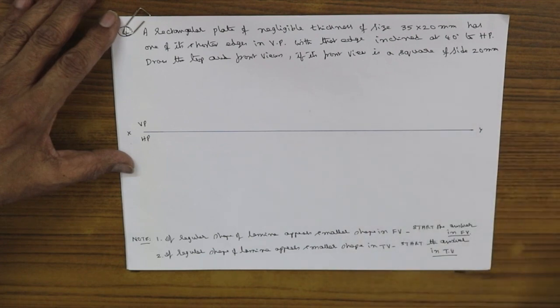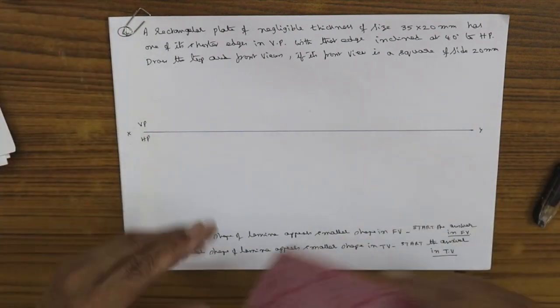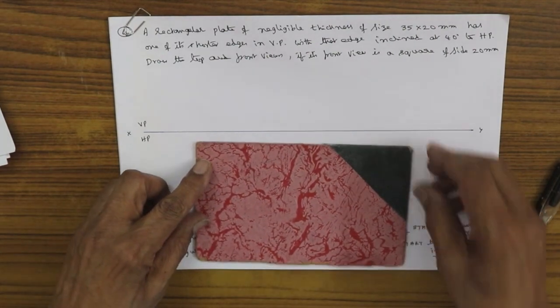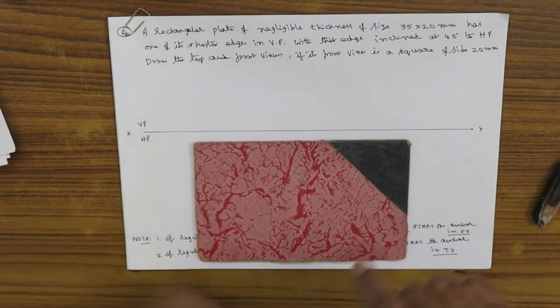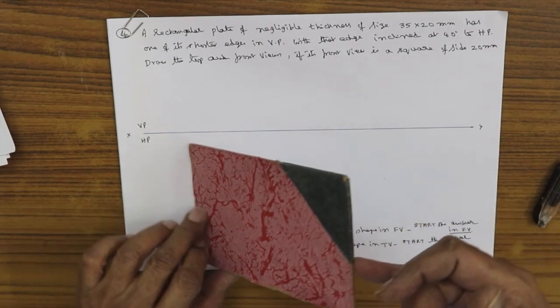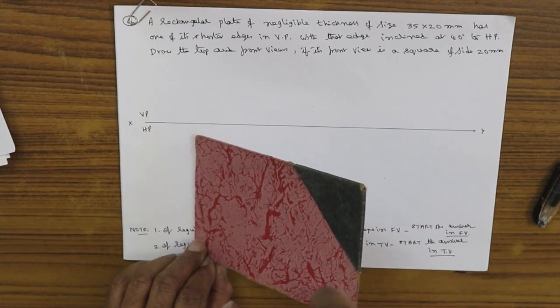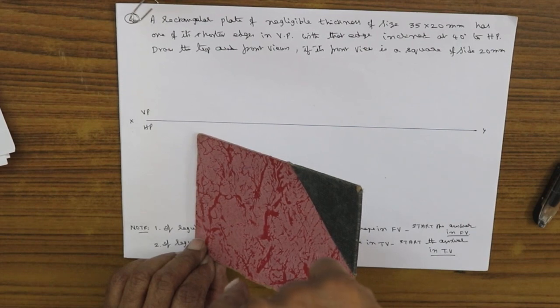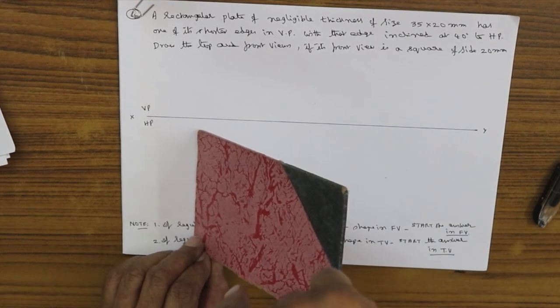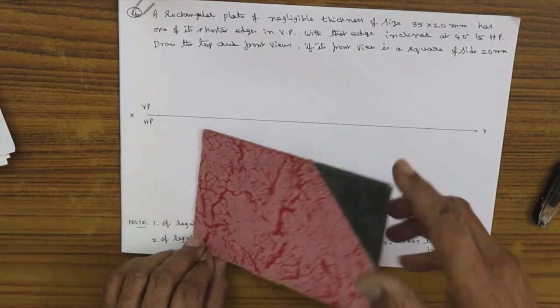Let us have a small preamble about the views. If we have a rectangular lamina in this manner, the top view will be a rectangle and the front view will be a line. If you make the lamina inclined to HP, the top view will appear like a smaller figure. You can go up to where it appears like a square. It becomes a smaller figure.